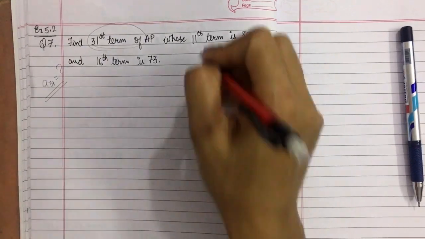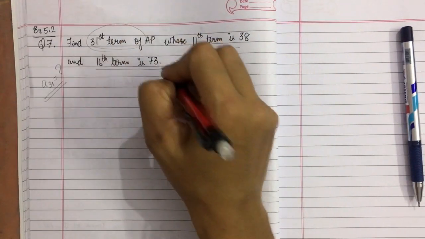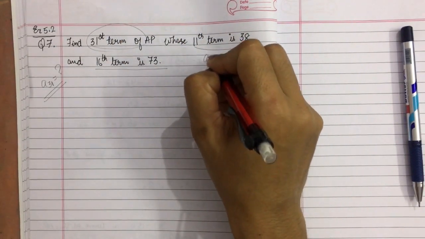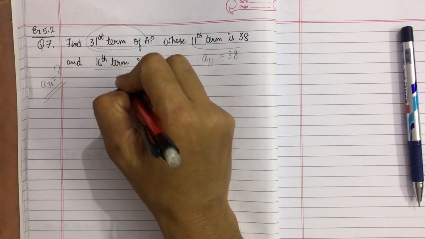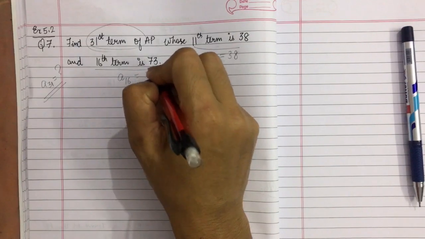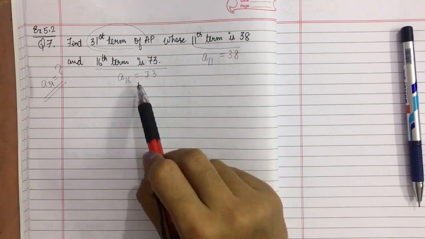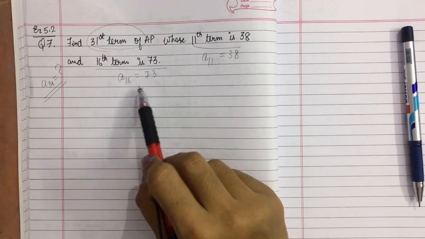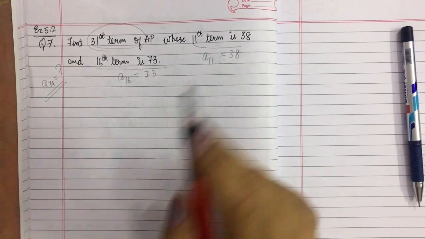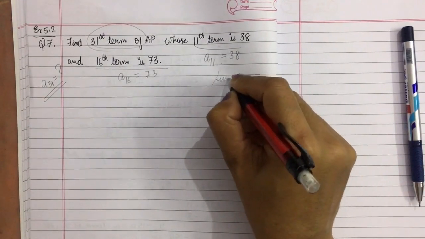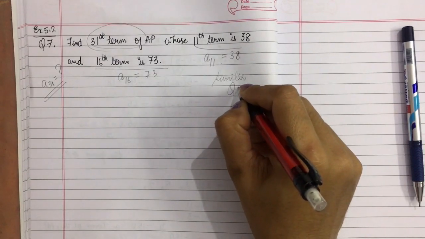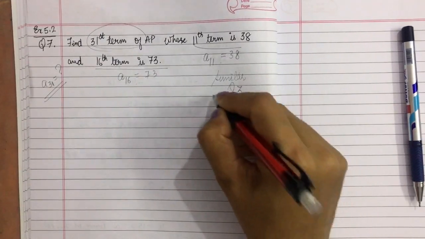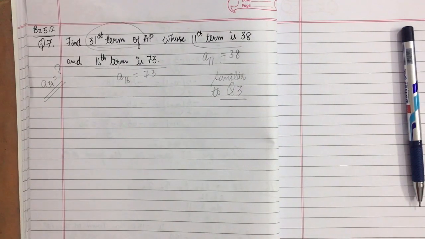And what you have been given is the 11th term and the 16th term. So if the 11th term is given, that means A11 is given, and if the 16th term is given, that means A16 is given. So you're going to use these two, and with the help of these two you will find out A31. This is similar to question number 3.